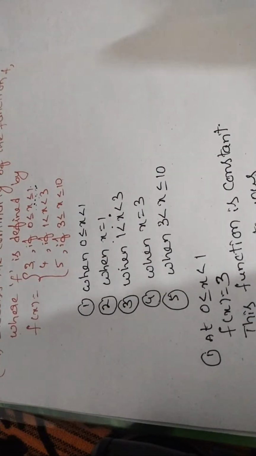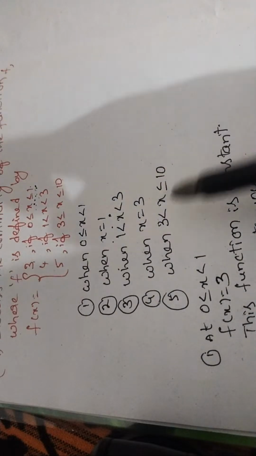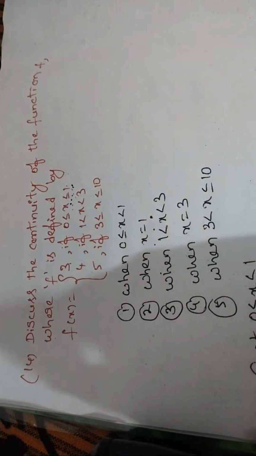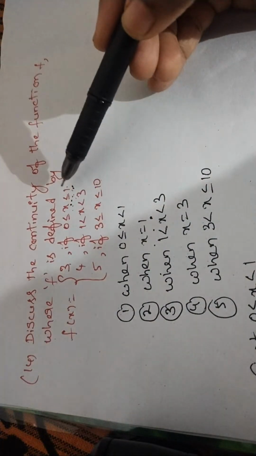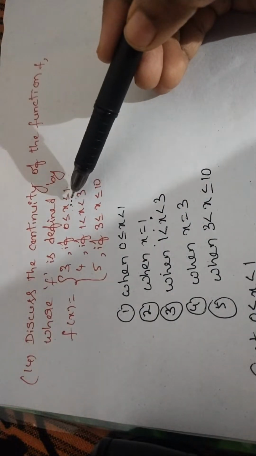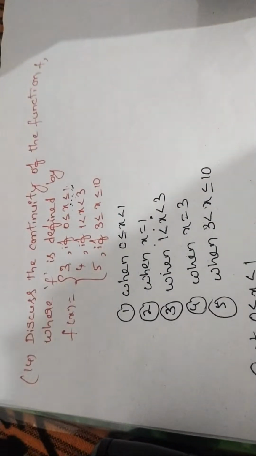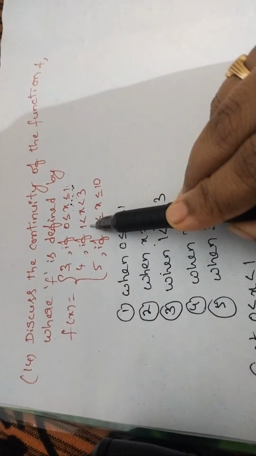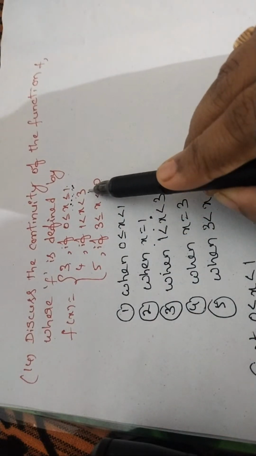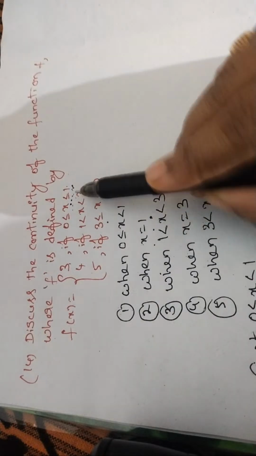How do we check? First we check the continuity for different values of x. How do we find the different values of x? Check the question. The first one is 0 less than or equal to x less than or equal to 1. Here if you observe, the 1 is repeated in the first case and the second case also. And again here we have 3, here also we have 3. Means 1 is two times, 3 is two times.